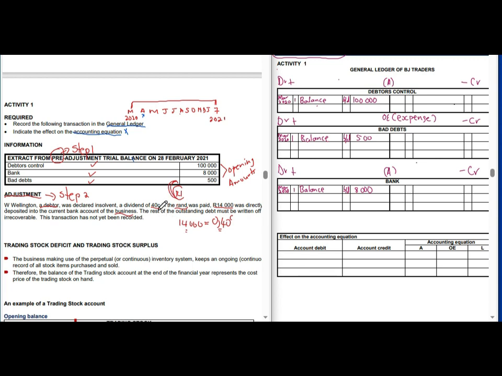And then let's continue with the rest of the outstanding debt. Since he owes us 1 rand, and he paid 0.40 cents, his remaining debt is 0.60 cents. They are telling us that the rest of the outstanding debt must be written off as irrecoverable.